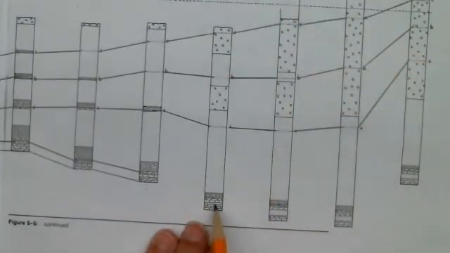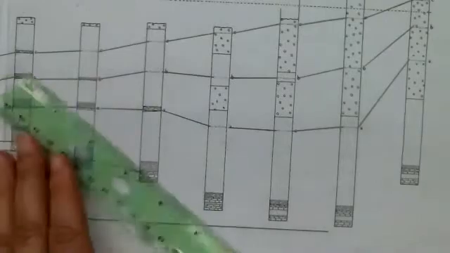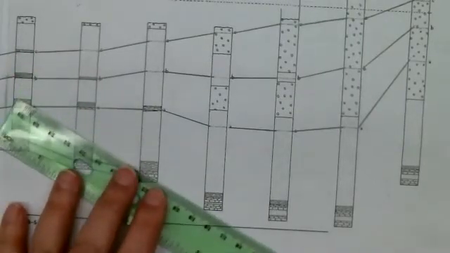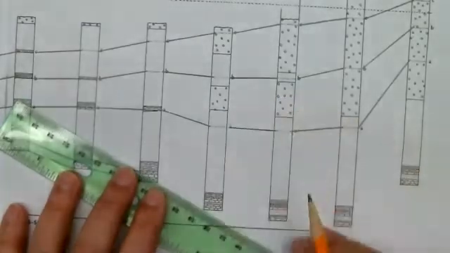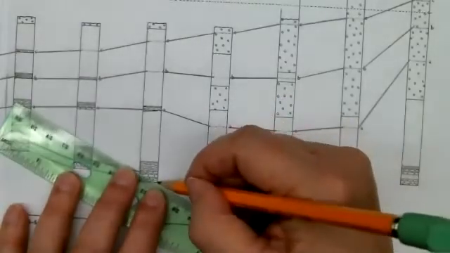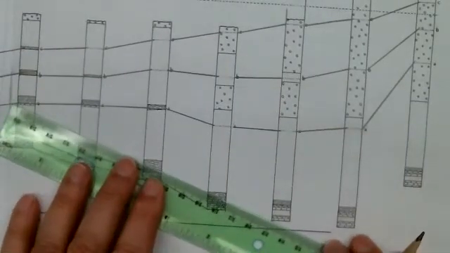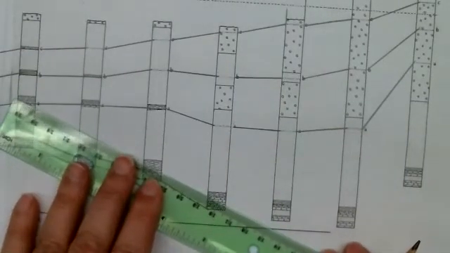Look, there's a little bit of sandstone right there. Okay. All right. So what I'm going to do is draw my line at the bottom, and then at the top. Whoops, at the top.